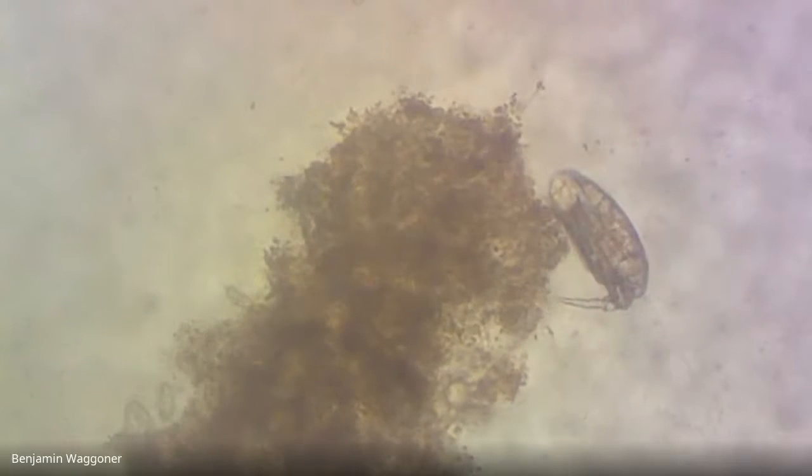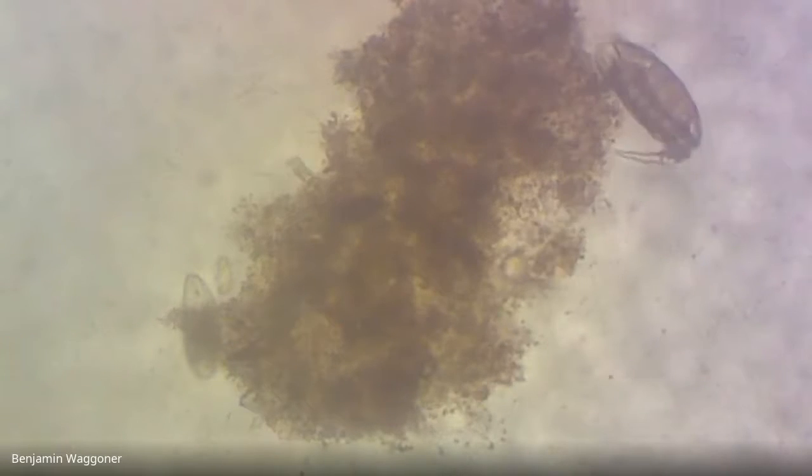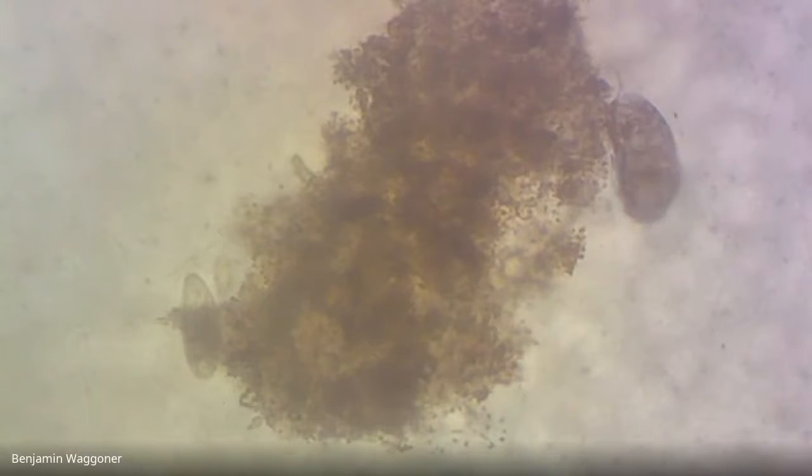We do have a few ciliates over here. There's one at about the 3 o'clock, and then there's a larger one over there at the 5. And we've got the usual cast of bacteria and maybe very small flagellated protists zipping around. But yeah, there's our rotifer.